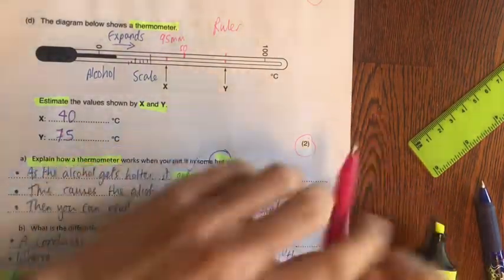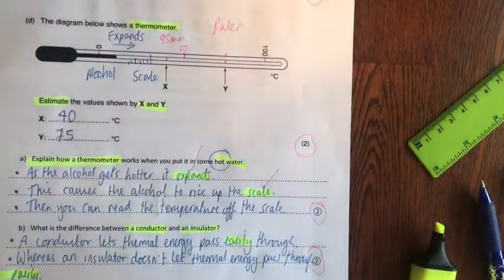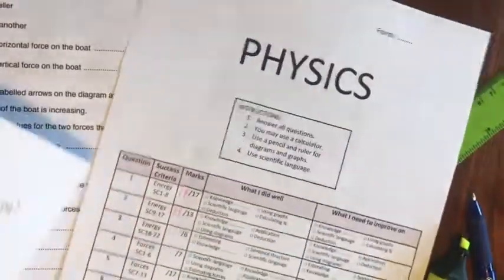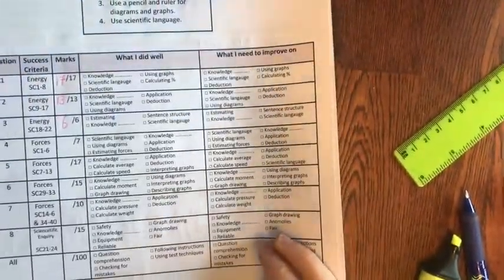Okay, so that is the end of question 3. So add up your marks, and then go to your front page. Give yourself a mark out of 6.